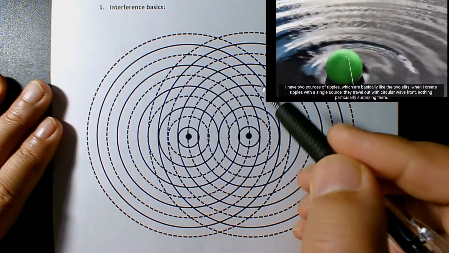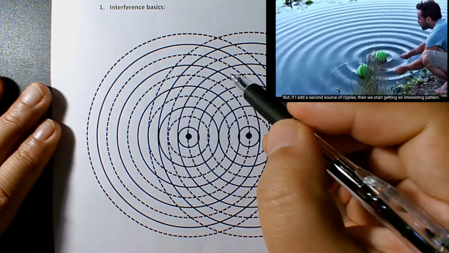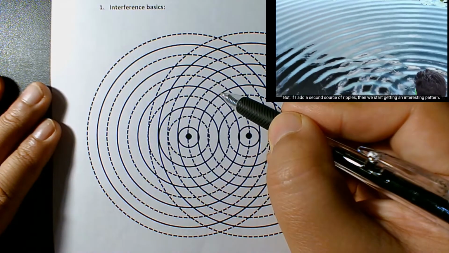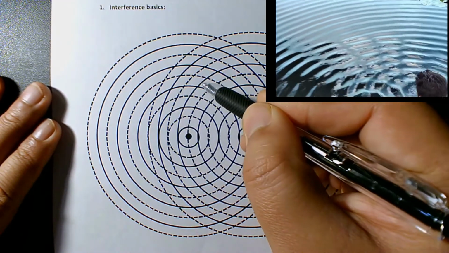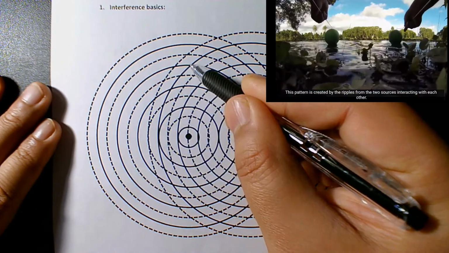If they superpose in phase, then at that point you will get constructive interference. For example, a solid circle meets with a solid circle. These are the points of constructive interference.